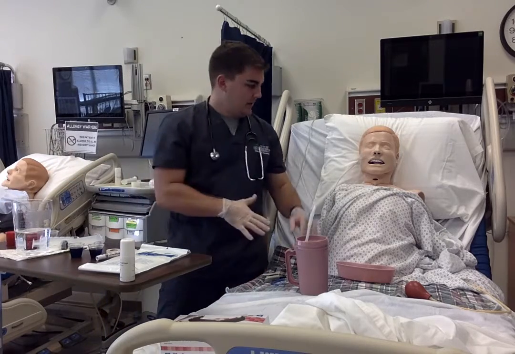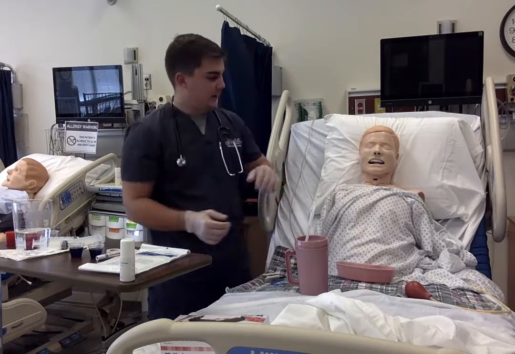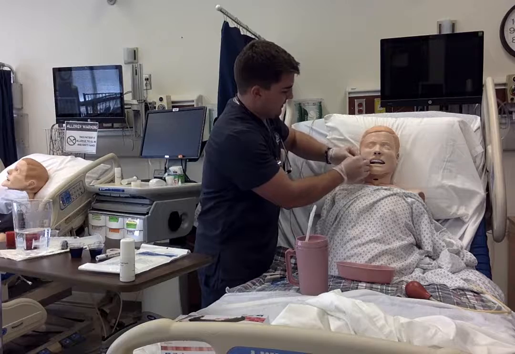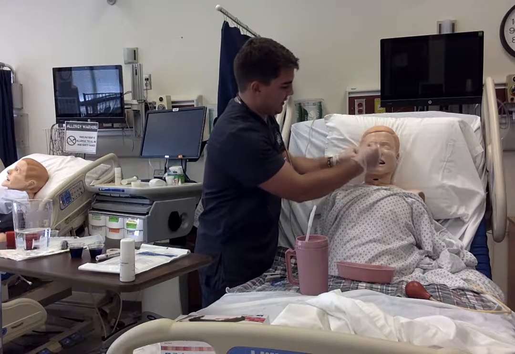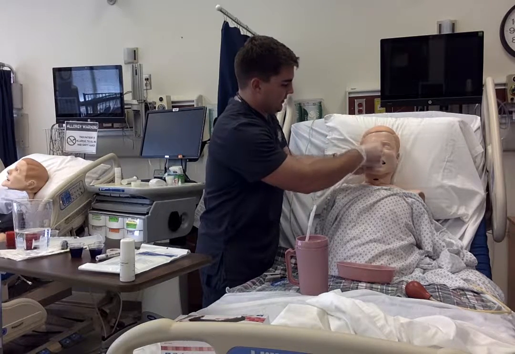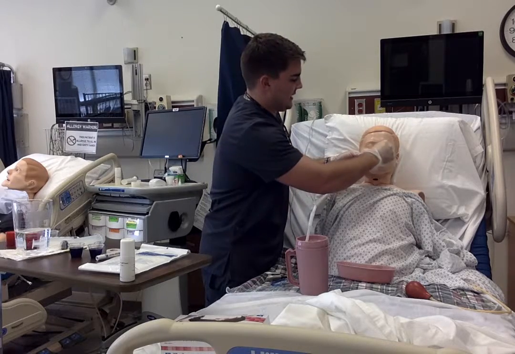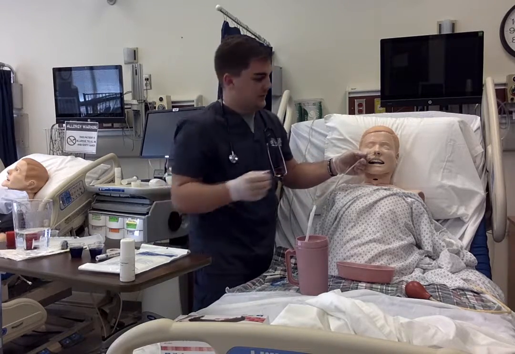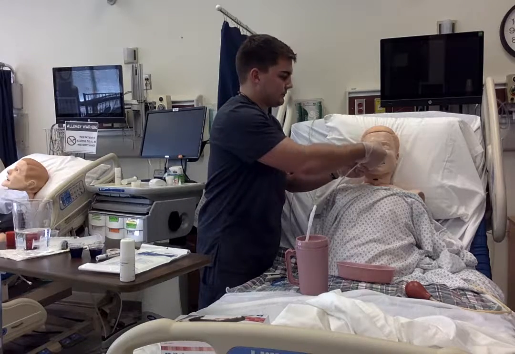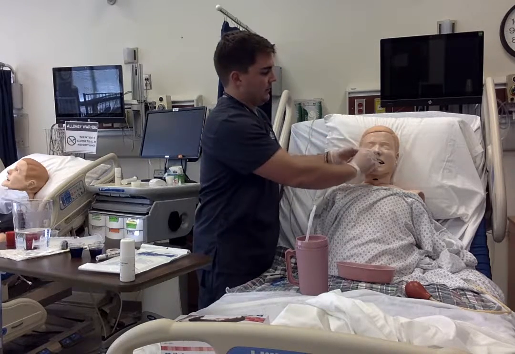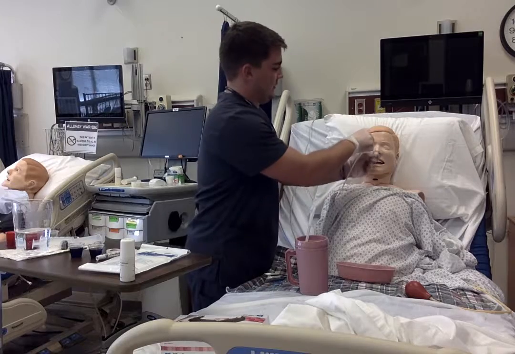Now that I know the tube is in the proper placement, I can tape the tubing to the patient's nares, going under and then over on the opposite side, as well as doing the same on the other nostril, going over and under.